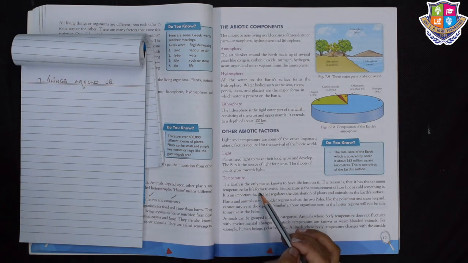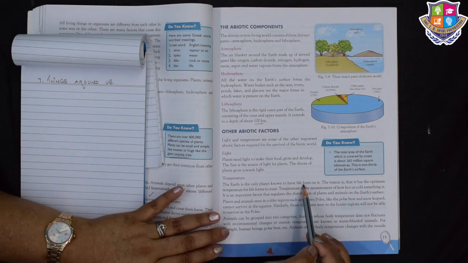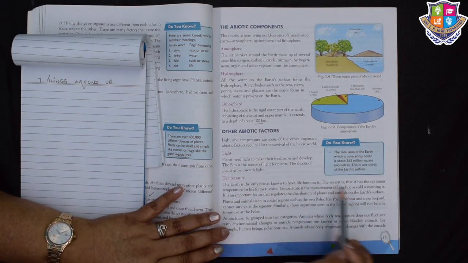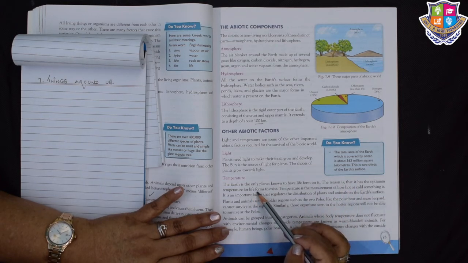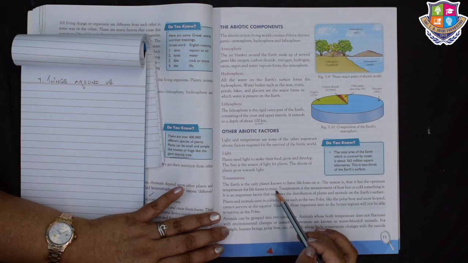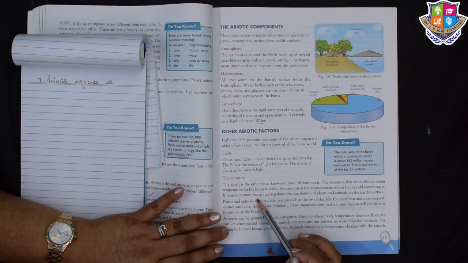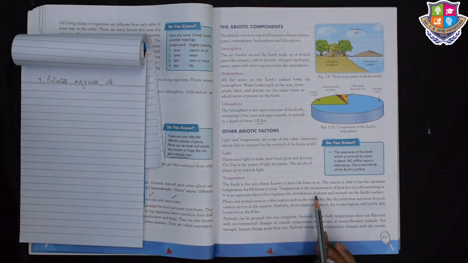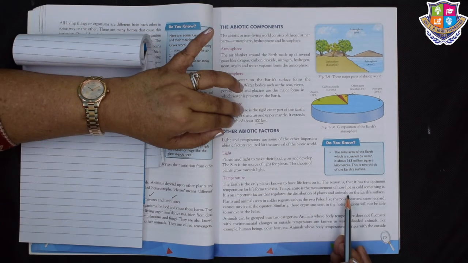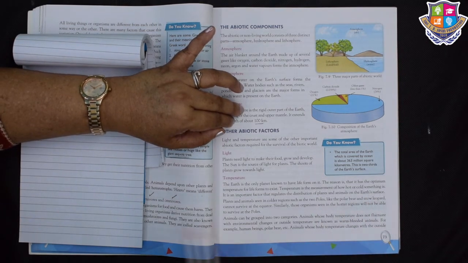Temperature: the earth is the only planet known to have life forms on it. The reason is that it has optimum temperature for life forms to exist. Temperature is the measurement of how hot or cold something is. It is an important factor that regulates the distribution of plants and animals on the earth's surface.